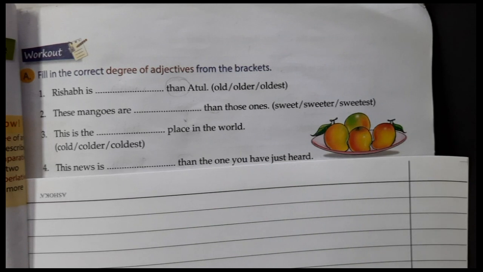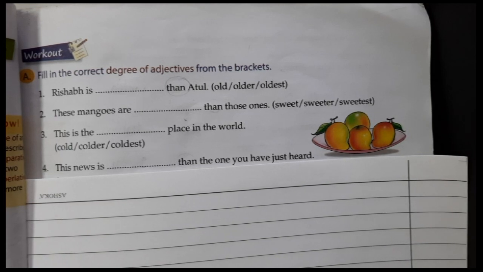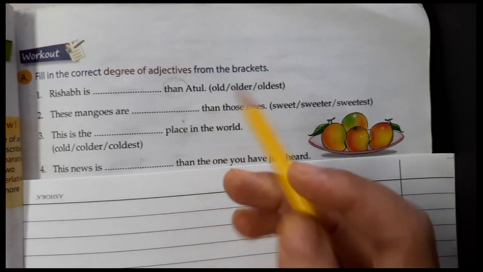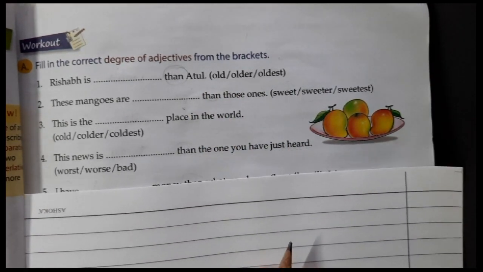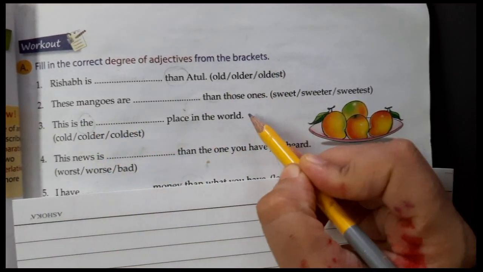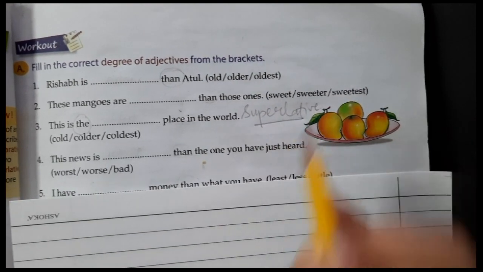Comparative degree means words like longer, colder, lighter, wiser, finer, braver, lazier, busier, tinier, etc. So wherever you have than, it should be comparative. And where you have the article the, then it should be superlative degree.